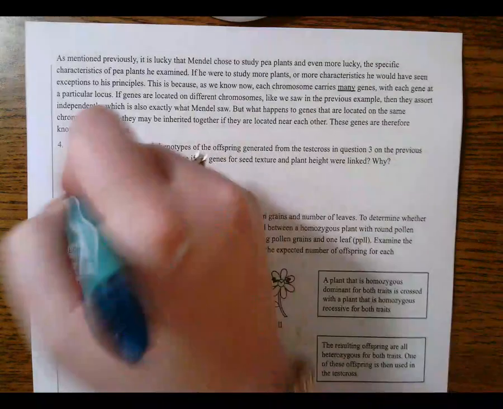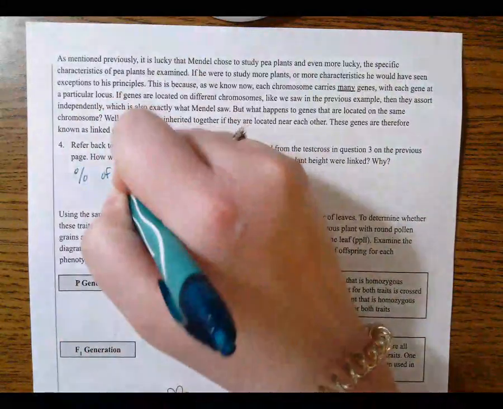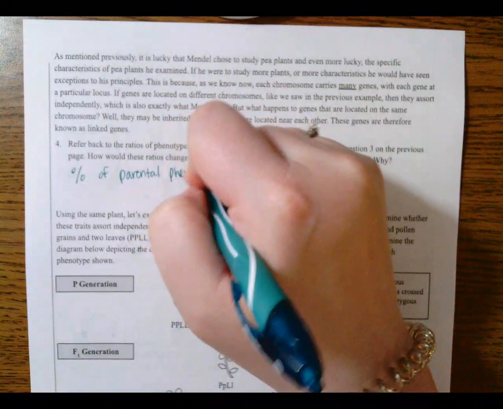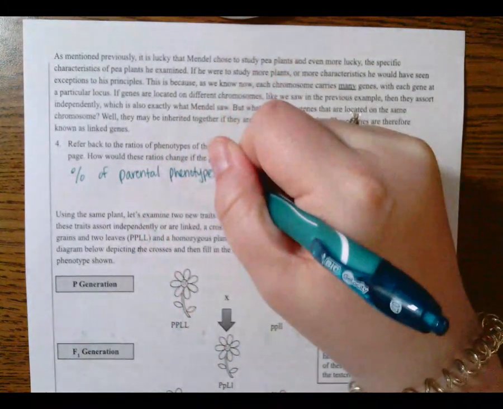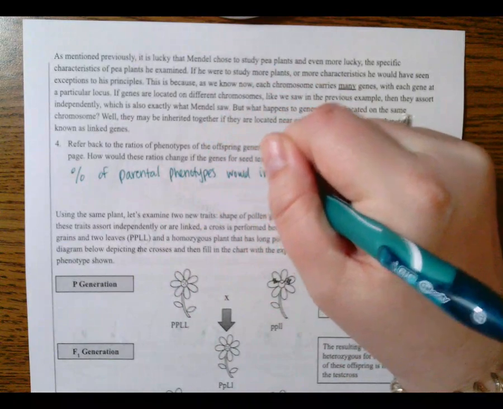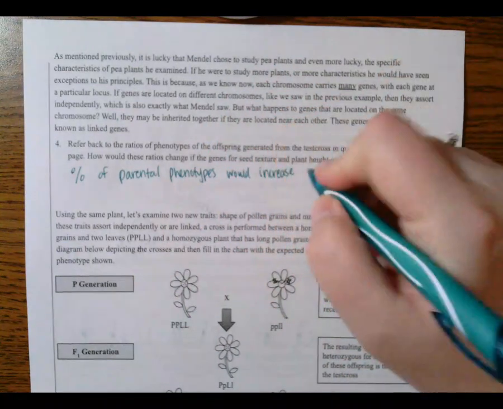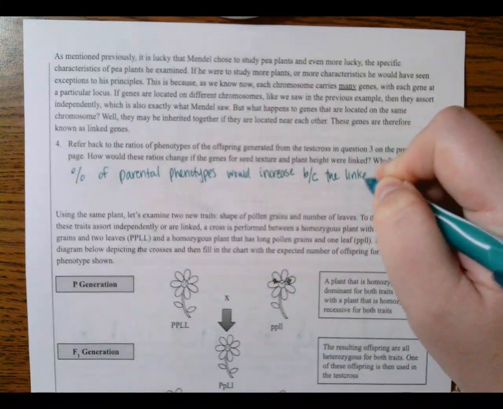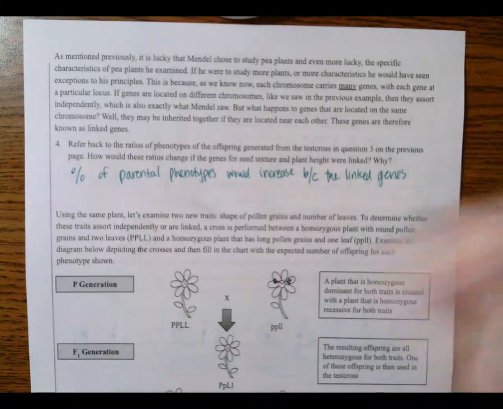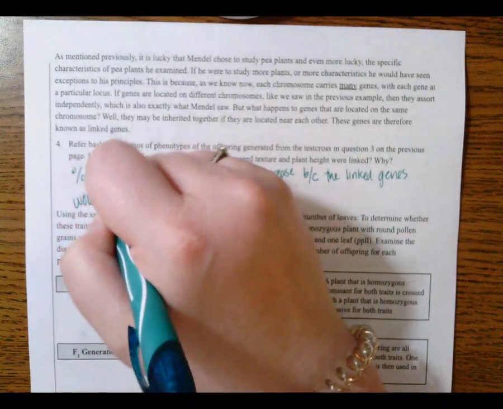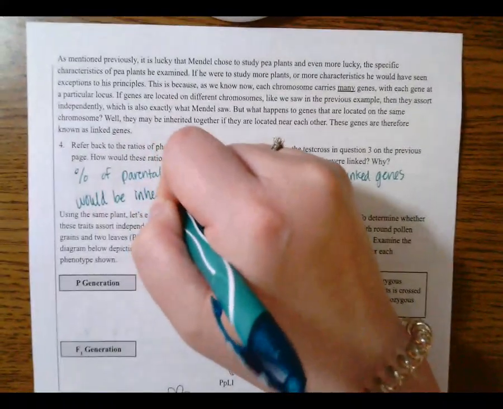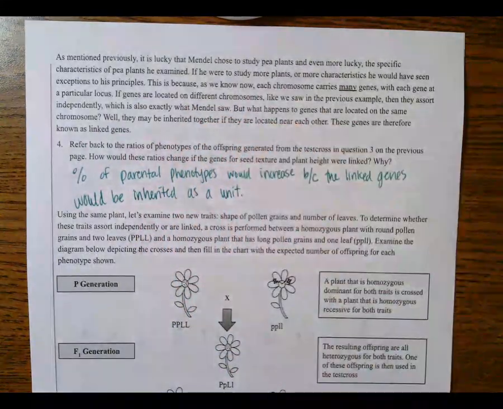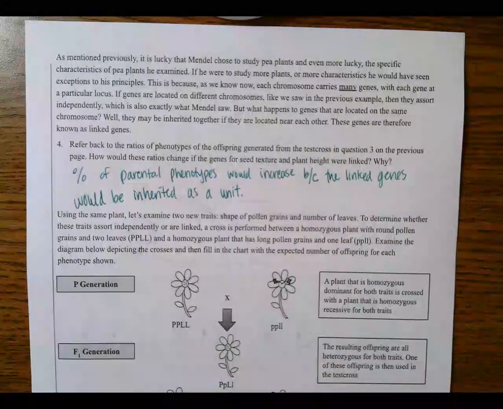Okay, so essentially what would happen here is the percentage of parental phenotypes would increase. And the reason why is because the linked genes would be inherited as a unit. If you need time to write that down, go ahead and pause the video.